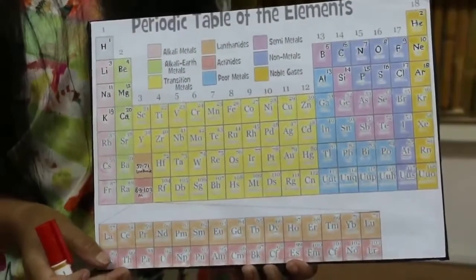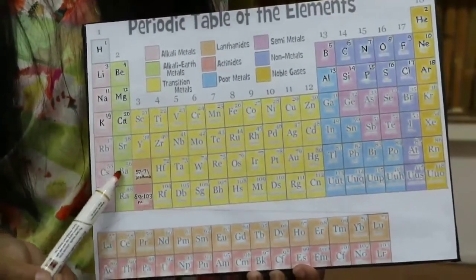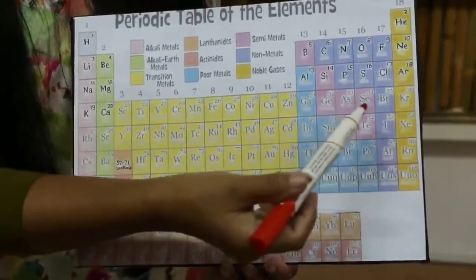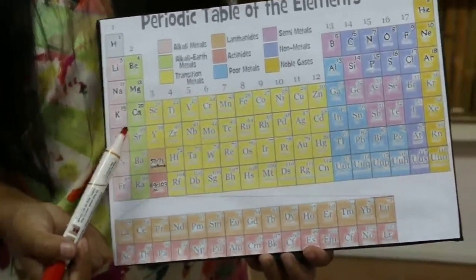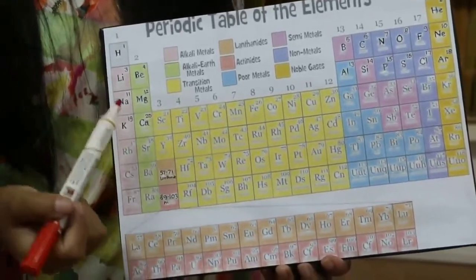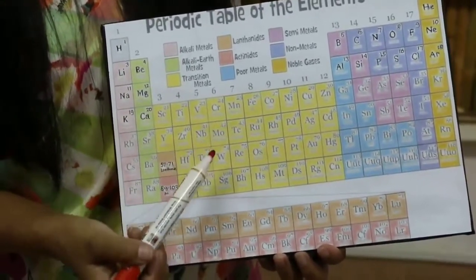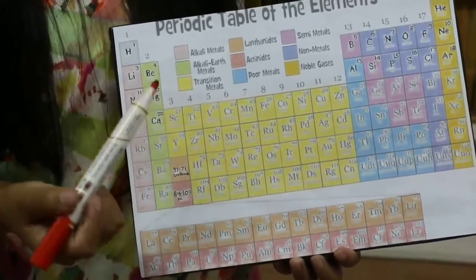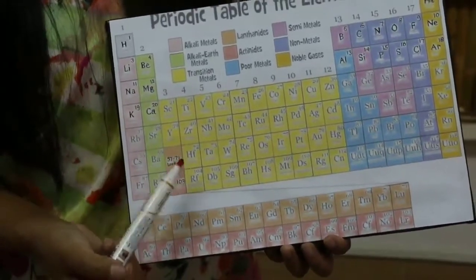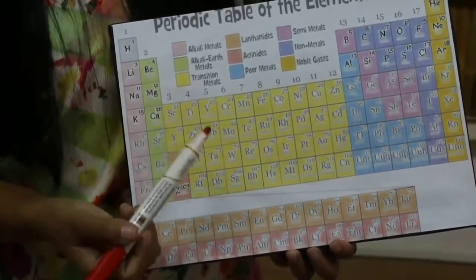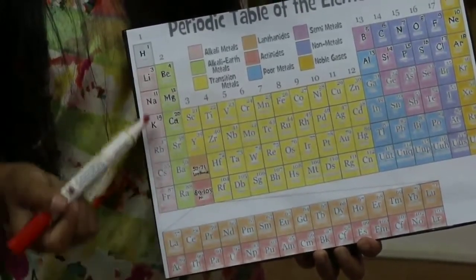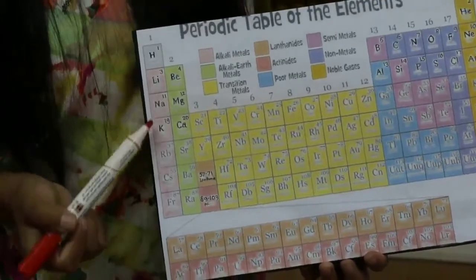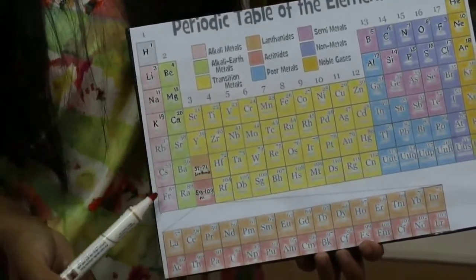Alright, now have a look again at this table. The table is colored with different colors. So what does this color mean? Actually, it represents the different types of elements like metals, non-metals, metalloids, and even the noble gases. In this case, group 1 represents the metals called the alkali metals.